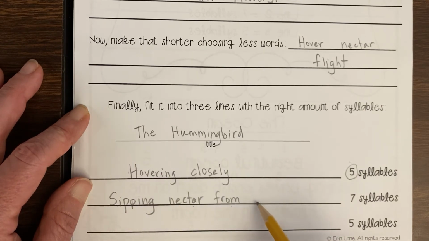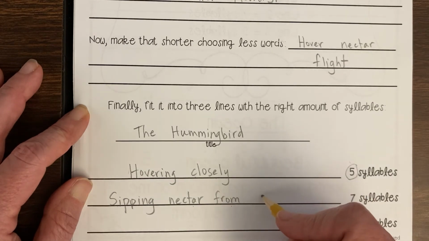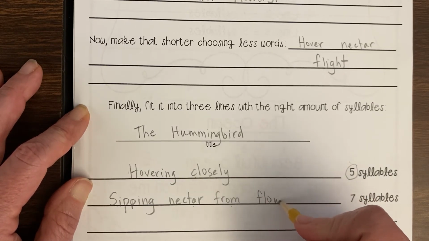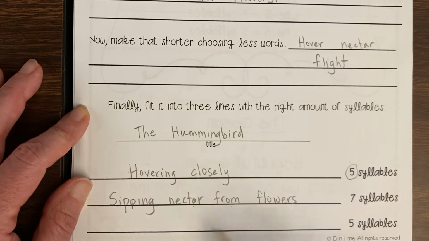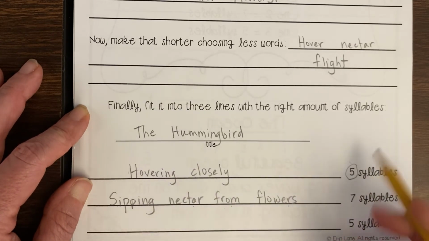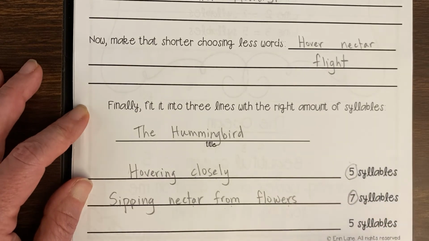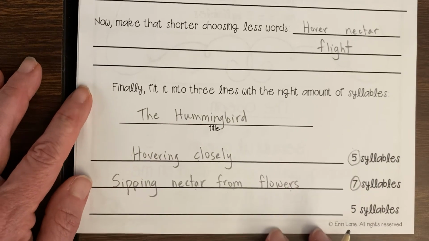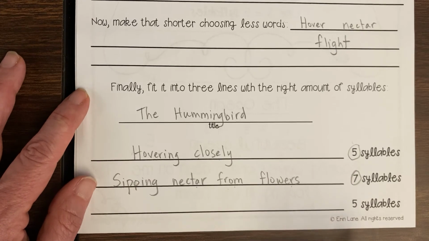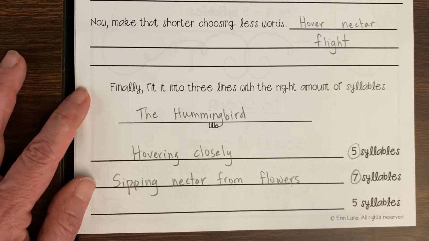So I can't put a flower. Maybe I'll put flowers. Okay, so sipping nectar from flowers. Yes, that's 7.